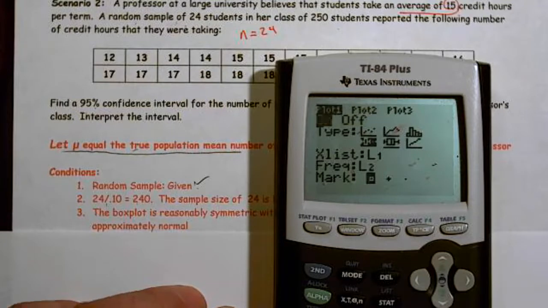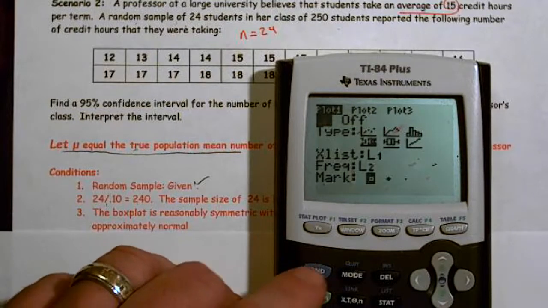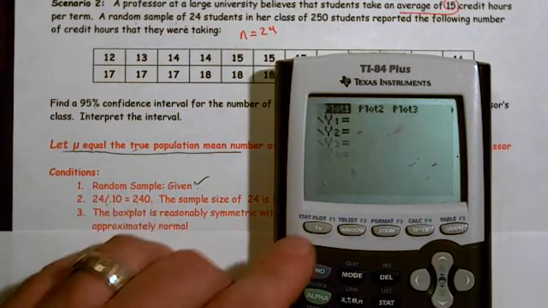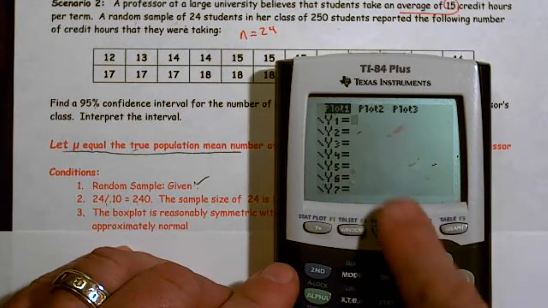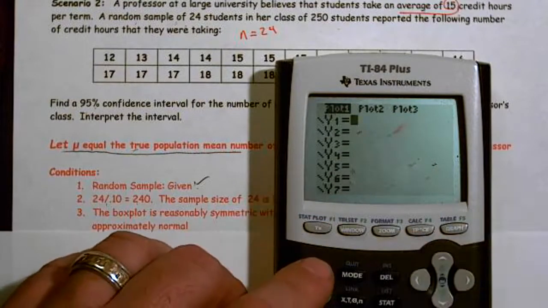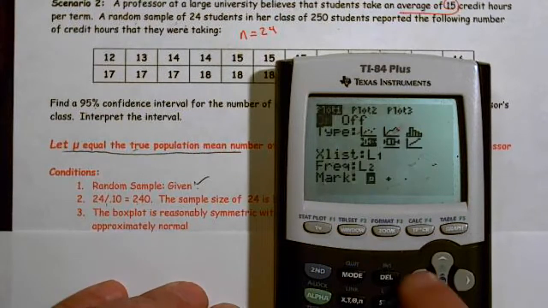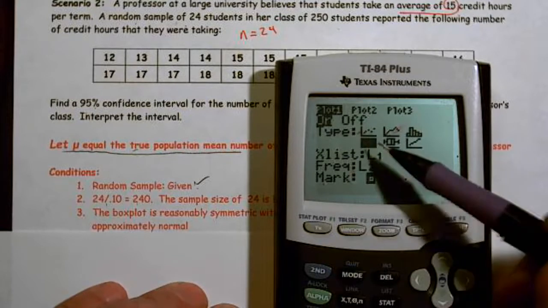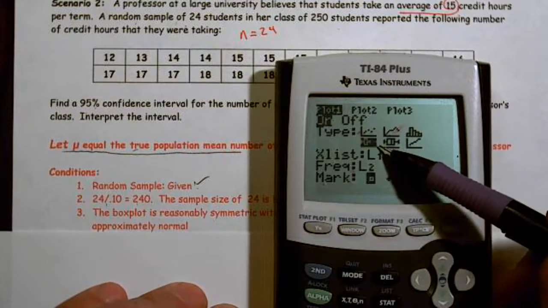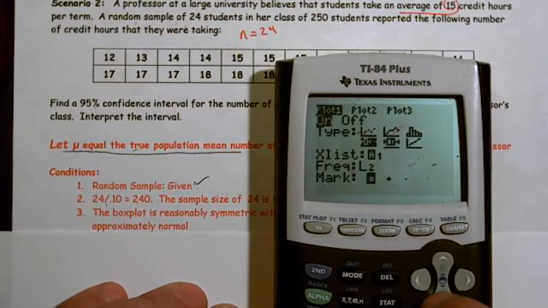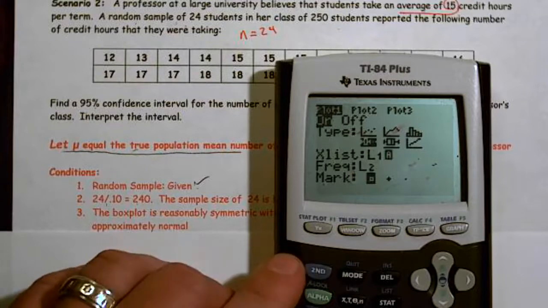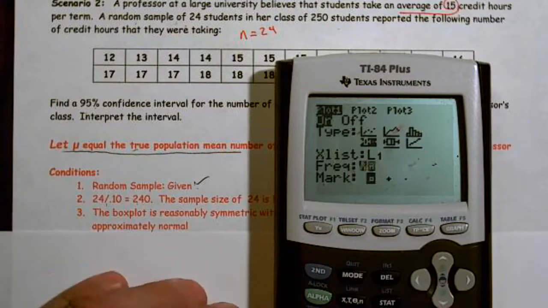Go back to plot 1. And one other thing that I should do at this point is I'm going to go to y equals. Make sure there's nothing in there. Everything's cleared out, so that's good. So now I'll go back to second stat plot. Make sure that's on, so arrow over so it's on. And I'm going to drop down until I get to the box plot that shows outliers. Well, I'll put all my data in L1, so it's going to be second 1. And my frequency is going to be 1.